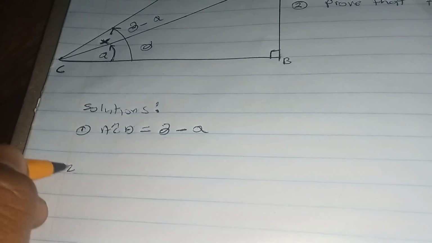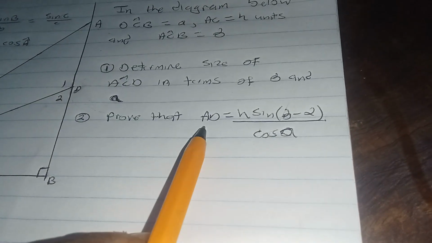Okay, we go to number 2. It says prove that length AD is equal to H sine of that cos of that.